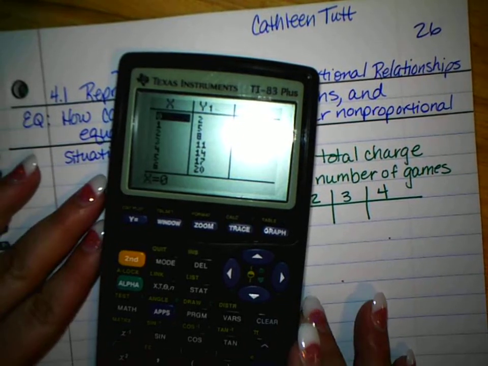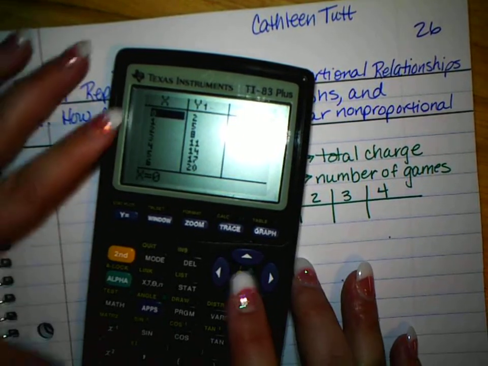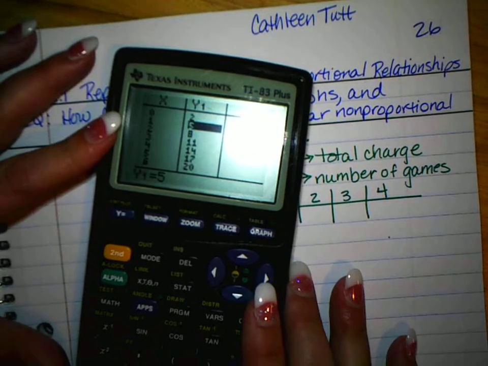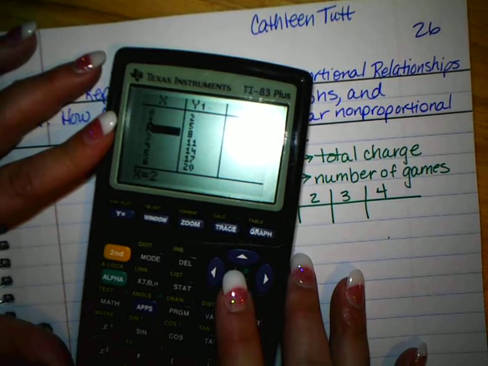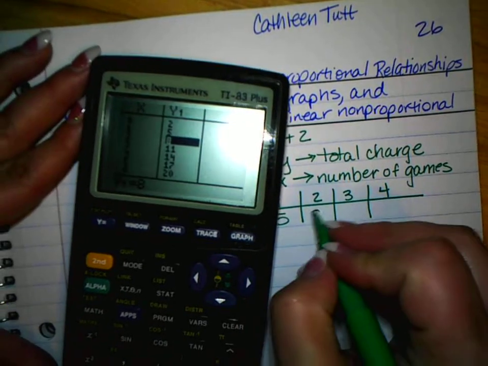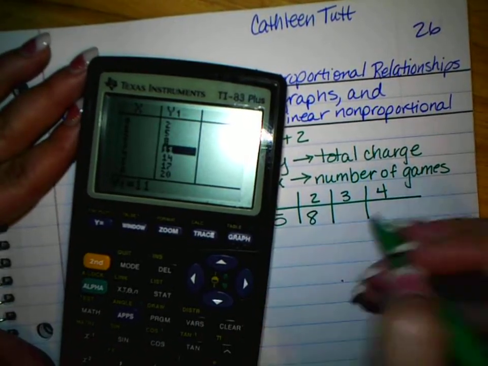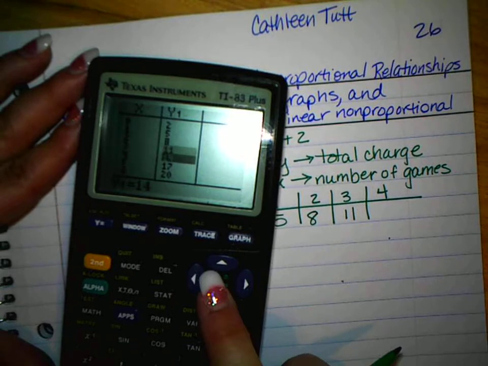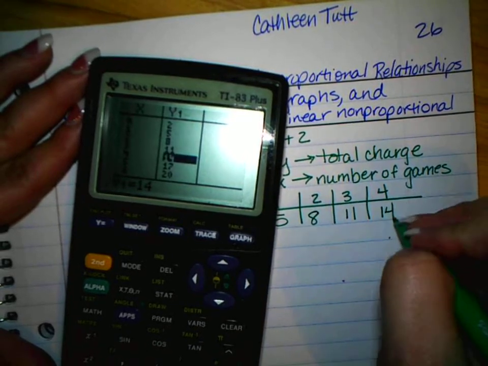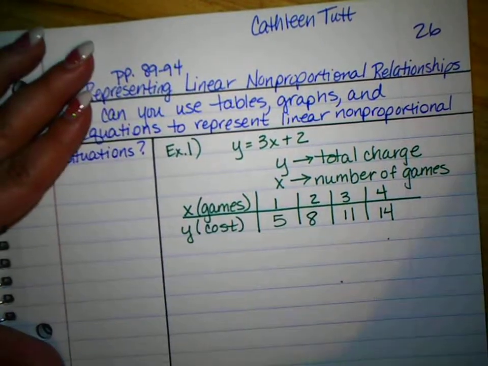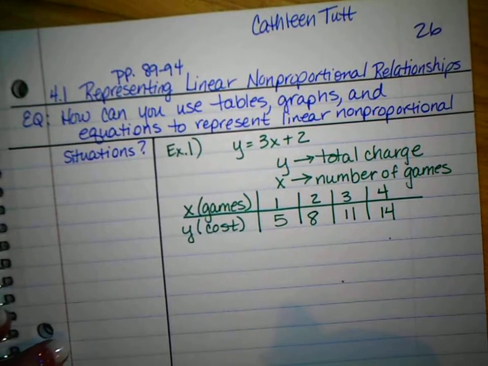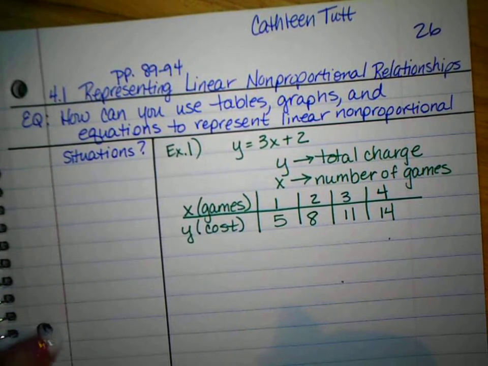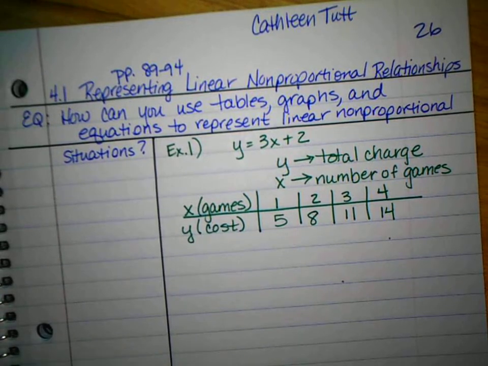That looks better. Okay, so we have 1 is 5. And if we keep going down, 2 is then 8. 3 would be 11. And 4 would be 14. And that takes care of example 1.